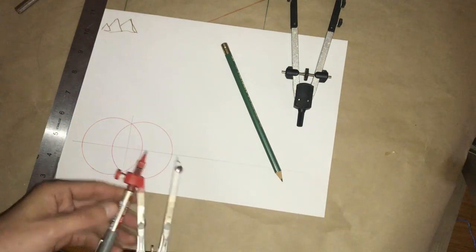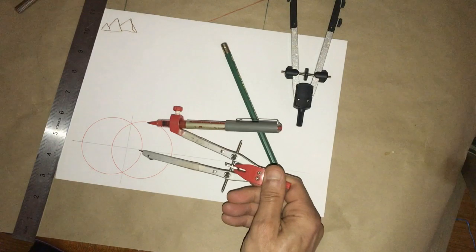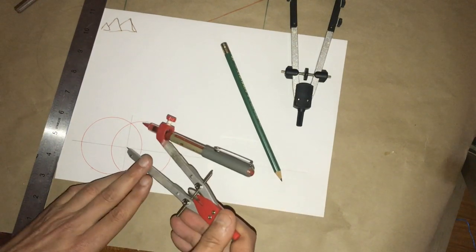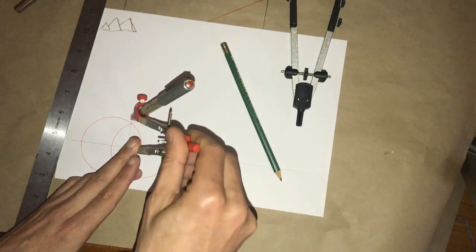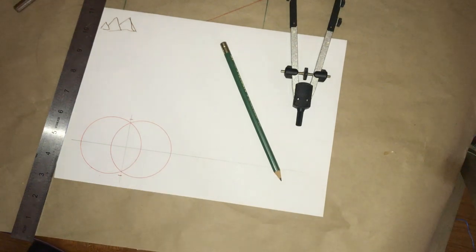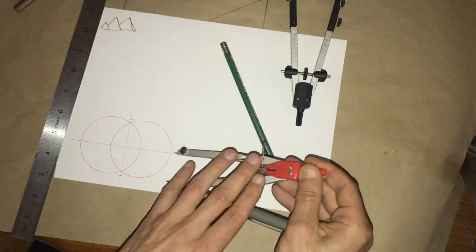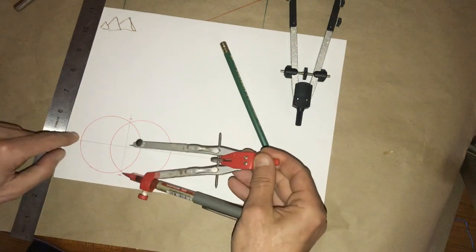Now the Vesica Pisces is 1, 2, 3 wide and 1, 2 high. So we already have a 3:2 ratio, and that already gives us the basic design for the Khafre pyramid, the second of the three Giza pyramids. So compass in the center.